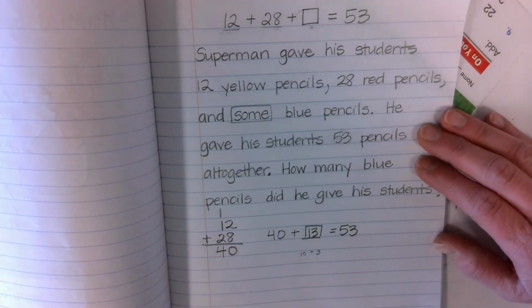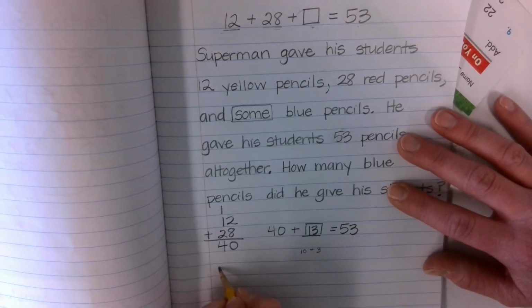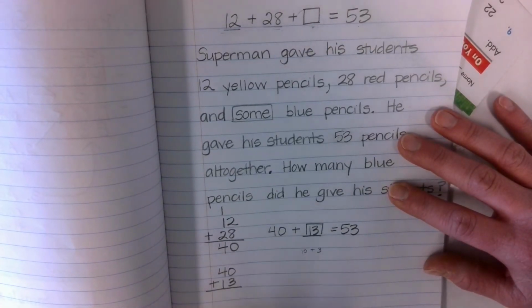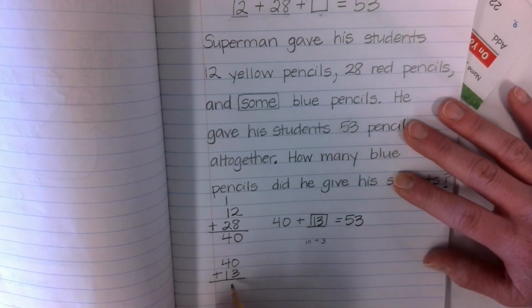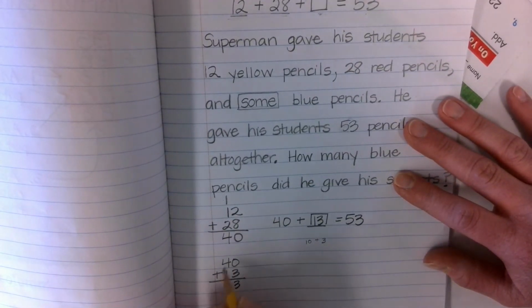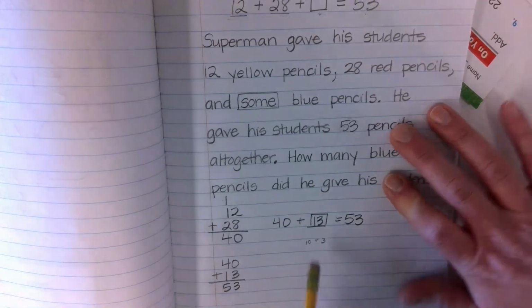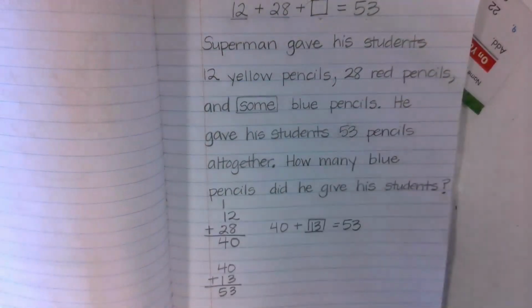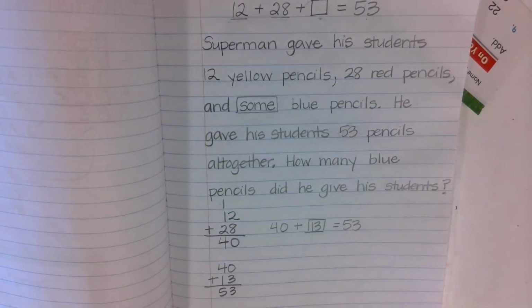Okay, now you know what? I always want to check my work, so I'm going to do that over here. I'm going to say, okay, 40 plus 13. When I add that up, 0 plus 3 is 3. 4 plus 1 is 5. Does that work? Yes.